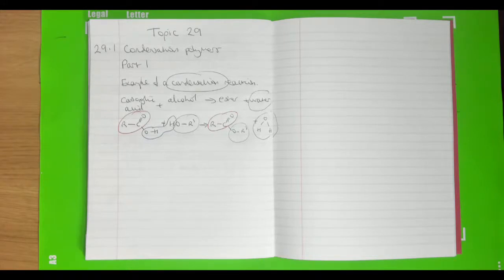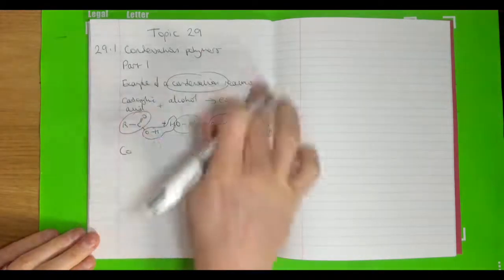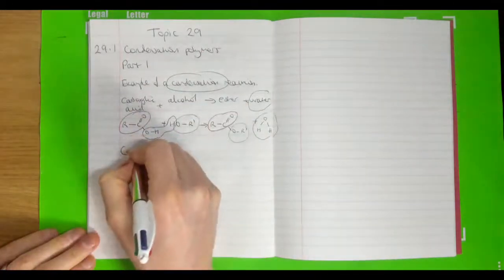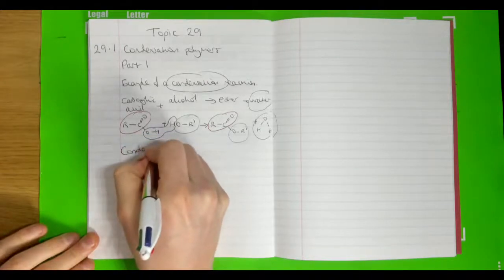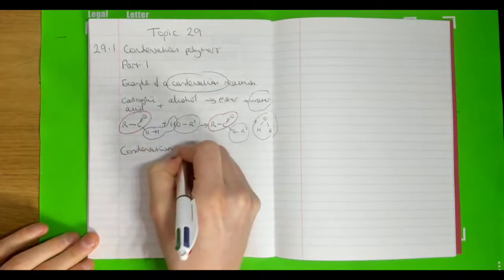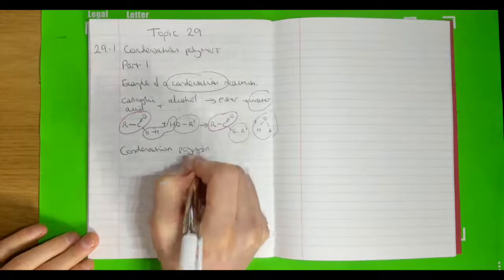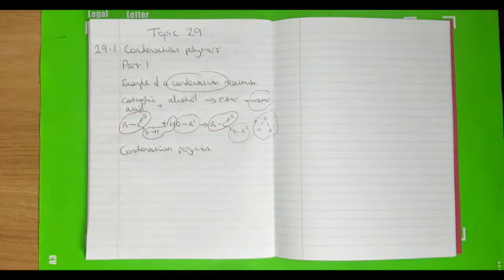Okay, so we're going to look at what we call condensation polymers. This is just a normal condensation reaction. We're now looking at condensation polymers. Condensation polymers are normally made from two different monomers, okay?